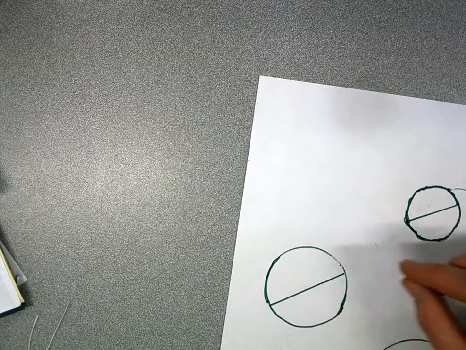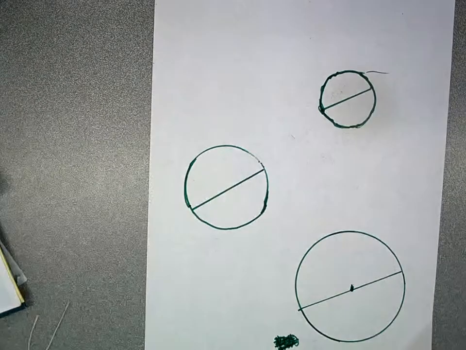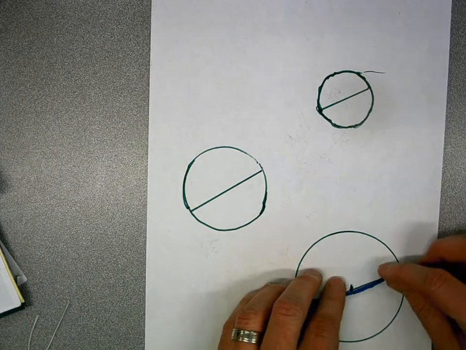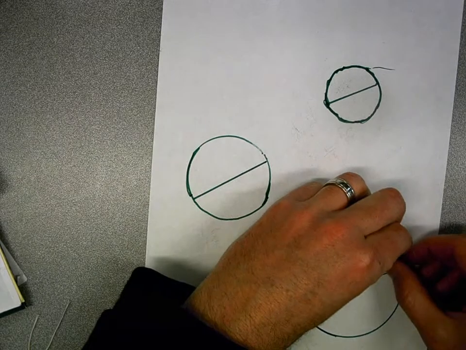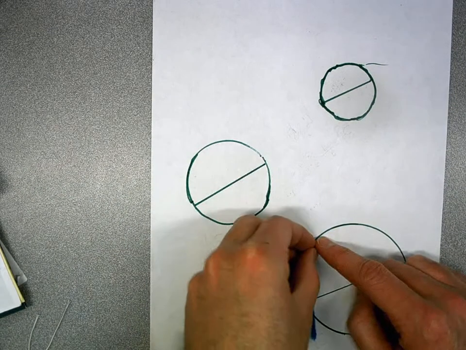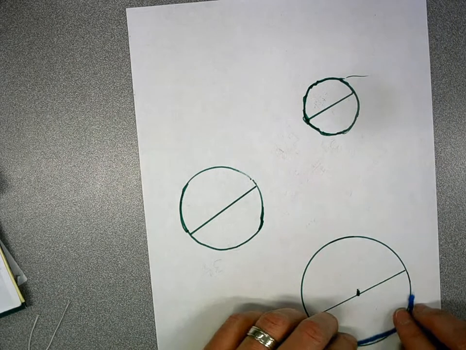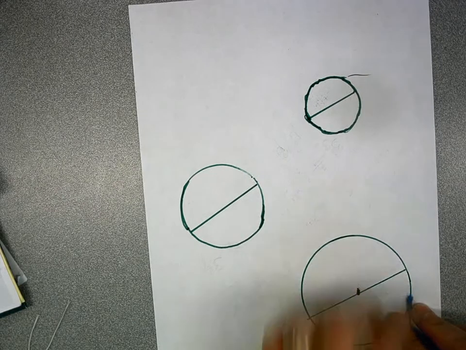That's interesting. But any two things could be a coincidence. So what did they do? They tried a third one. And again, they took the diameter of that circle. And again, you guys get the idea. They wrapped it around the outside. And they realized that 1, 2, 3 of those diameters went around the outside with a little left over.